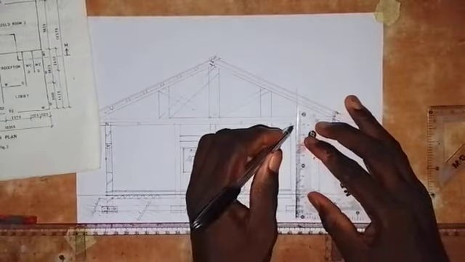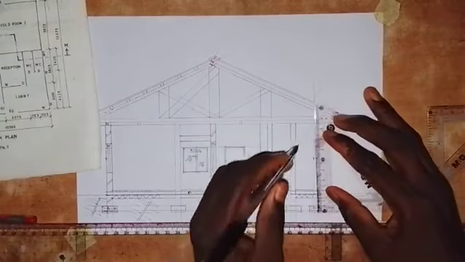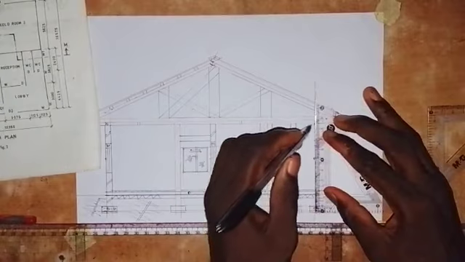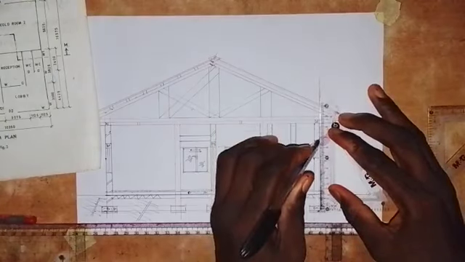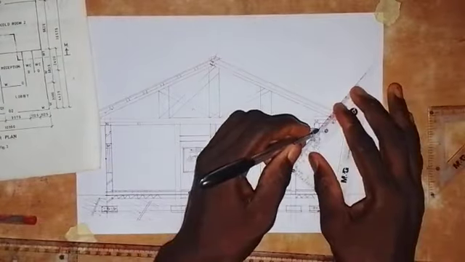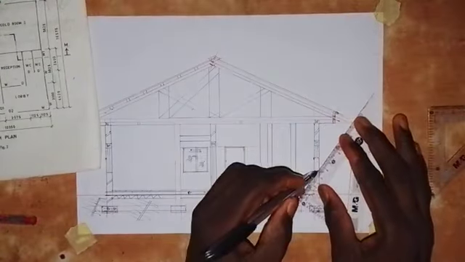So we also do the same thing here. And then we also need to do the same thing for this. To show that this is a wall, you have to do this.